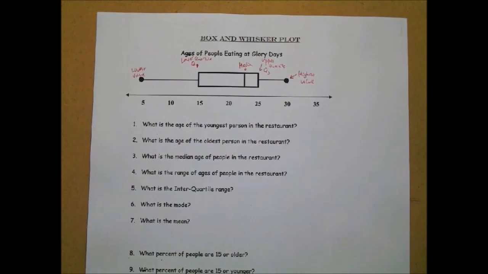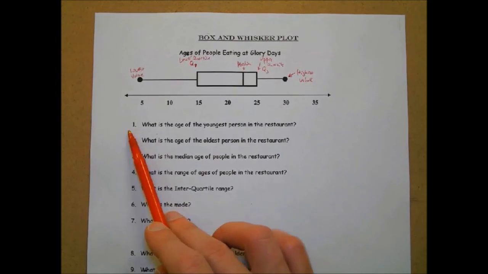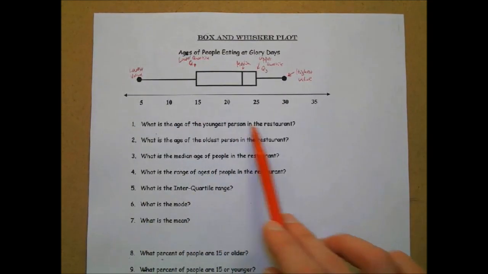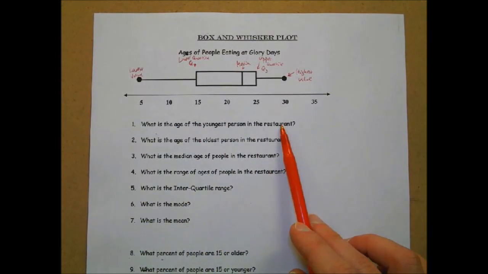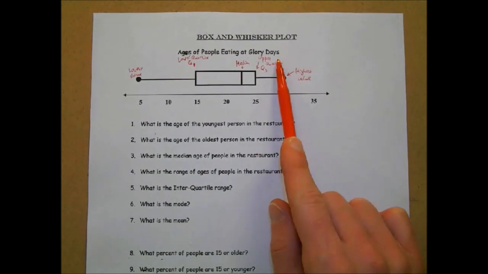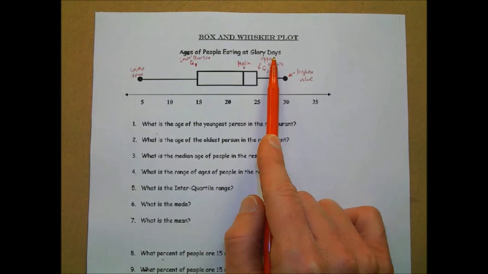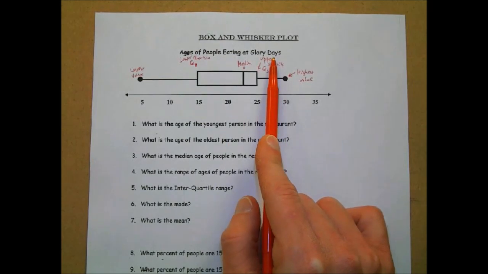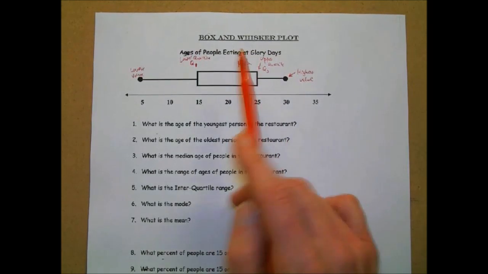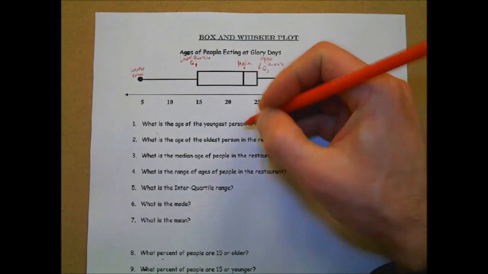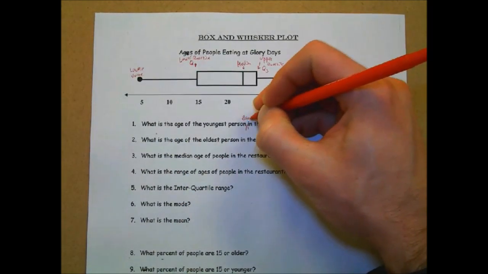Now, I want to be a little bit careful here. Question number 1 asks, what is the age of the youngest person in the restaurant? That's not the graph that we have. The graph that we have is the ages of people eating at Glory Days, right? So there might be a younger person there that's not eating, that wasn't included in this data. So it probably should say, what is the age of the youngest person eating in the restaurant?